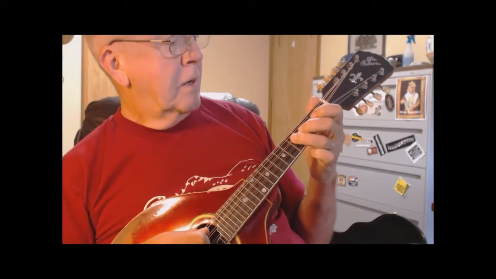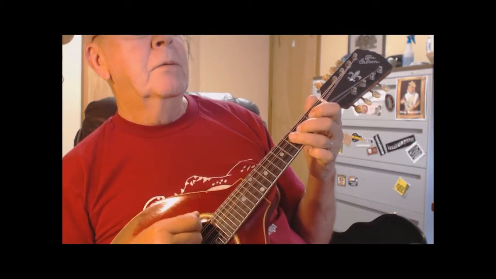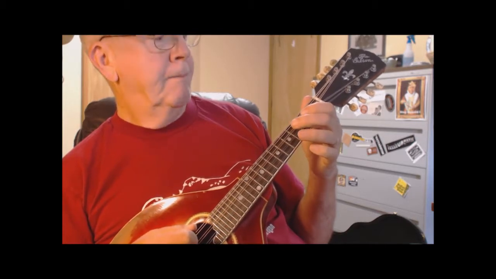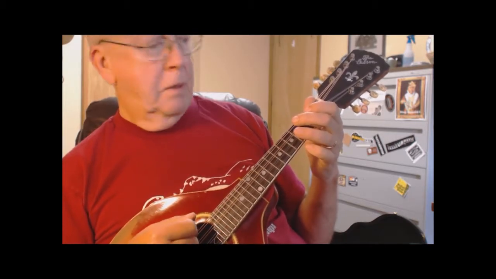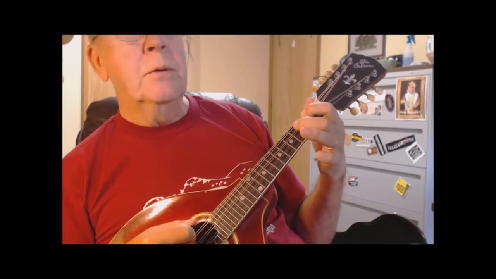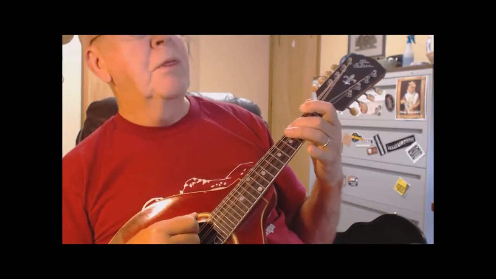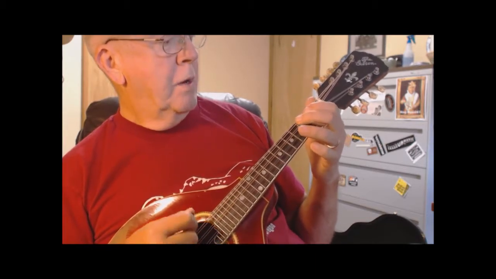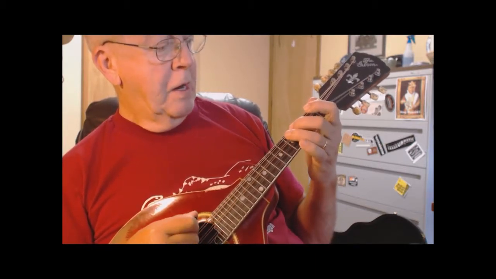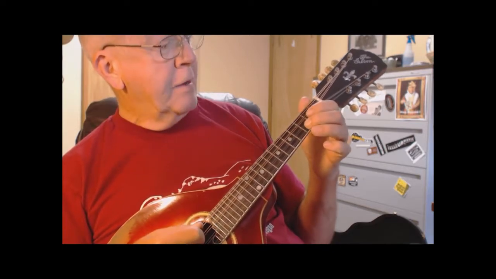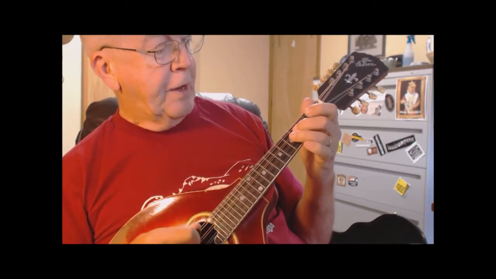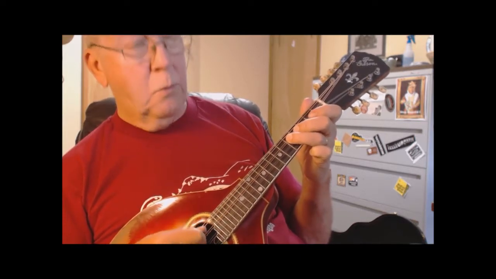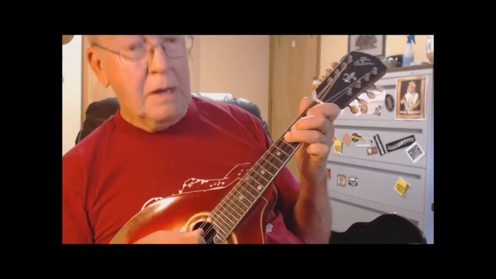Another way to look at that is the root note, let's call that a number 1. And let's call the second note a number 2, and the third note a number 3, and so on. So this is 1, 2, 3, 4, 5, 6, 7, 1.